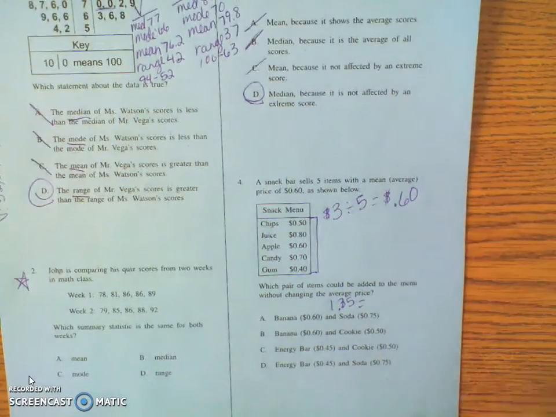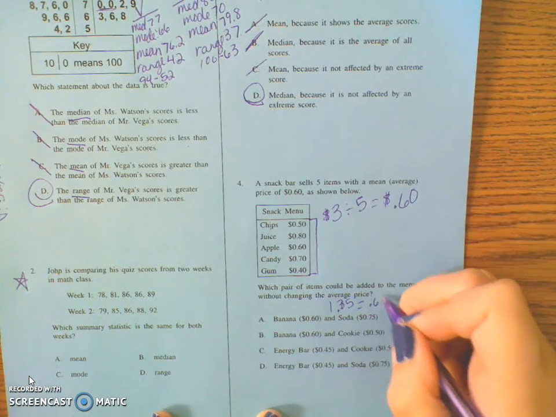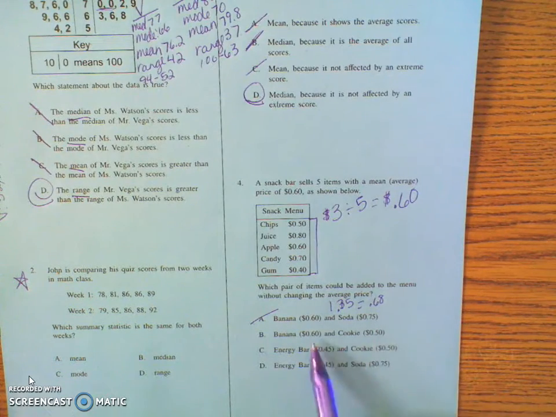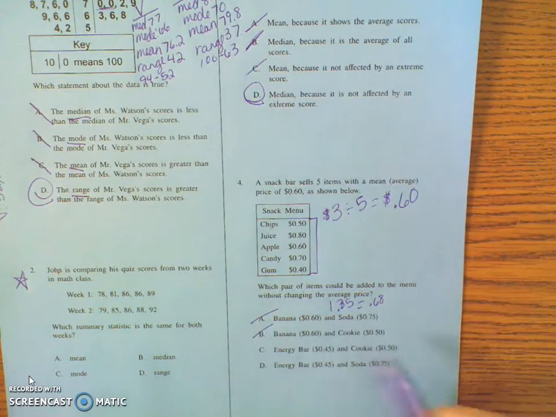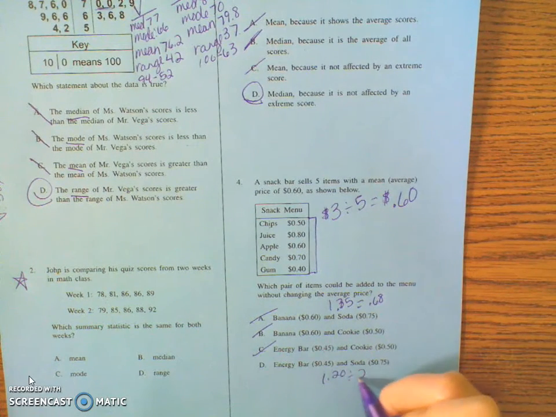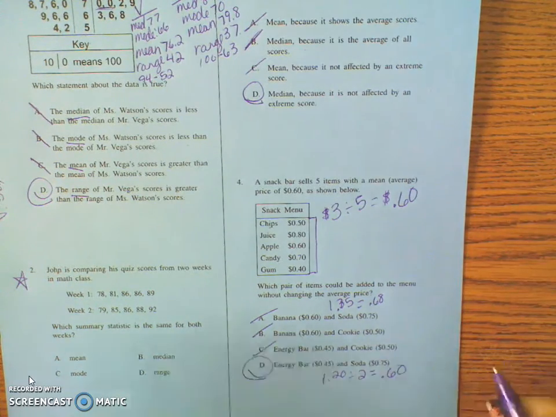And if I divide that by 2, $1.35 divided by 2, I get 68 cents. So that doesn't work. I know this one's not going to work because one of them's less and one of them's the same. Both of these are less. If I add those together, I get $1.20, and if I divide by 2, then I end up getting 60 cents. So this one is my answer.